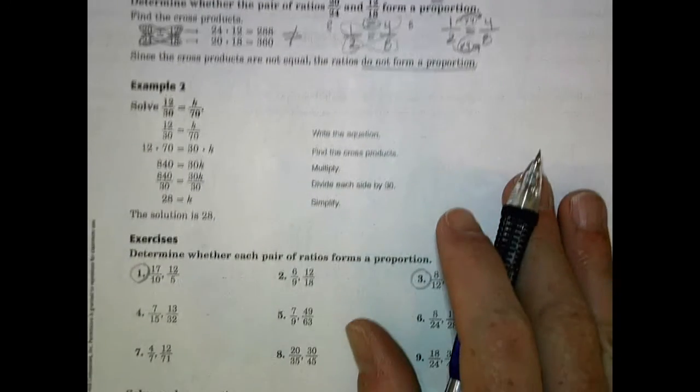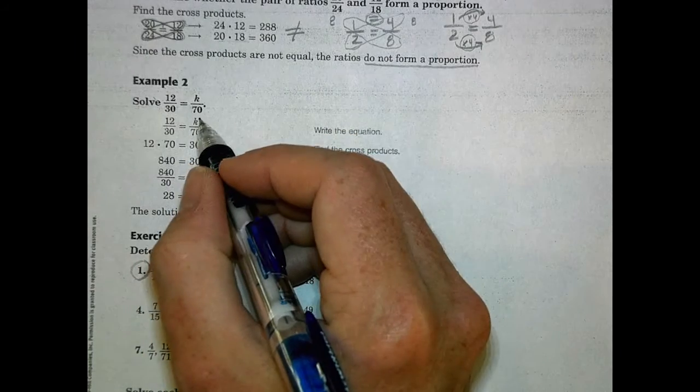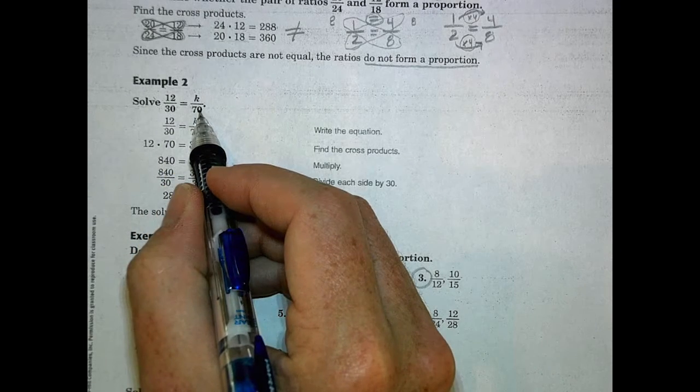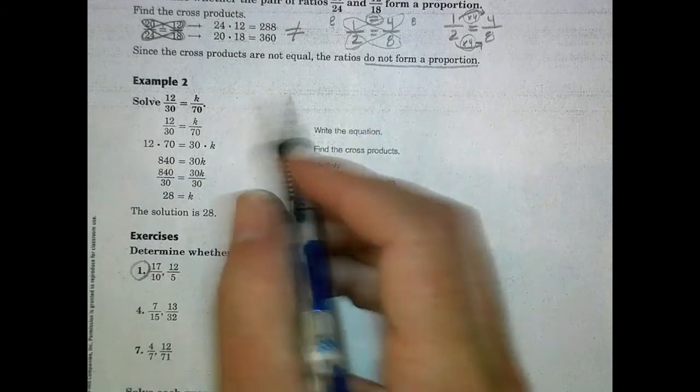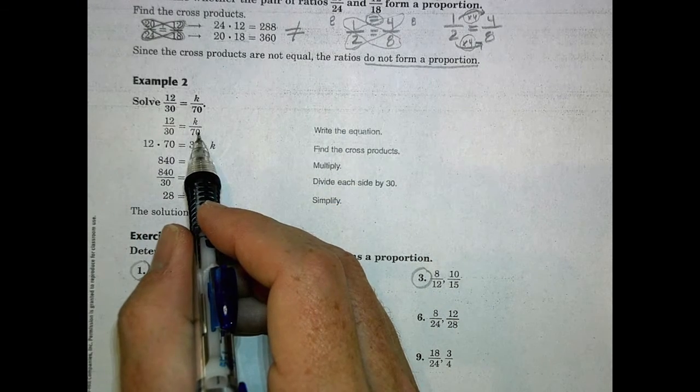In terms of solving a problem, the same thing is going to be applied, except now we have a variable here that we have to solve for. So you can see we have 12 over 30 equals k over 70. All right? And so just real quick, it says, okay, write the equation down. So they have you write it down, and then find the cross products.